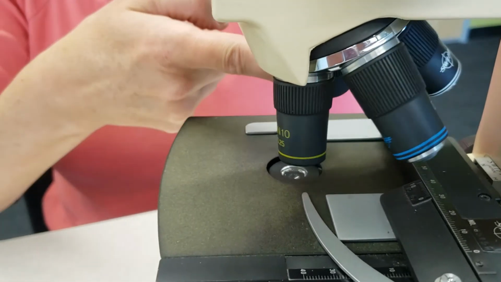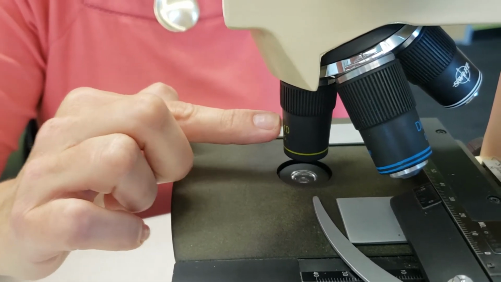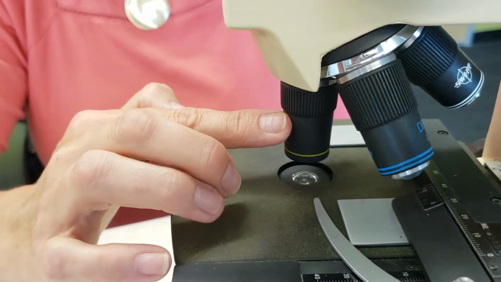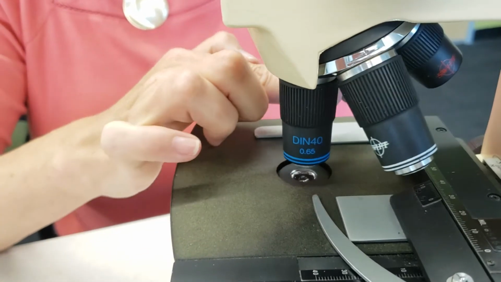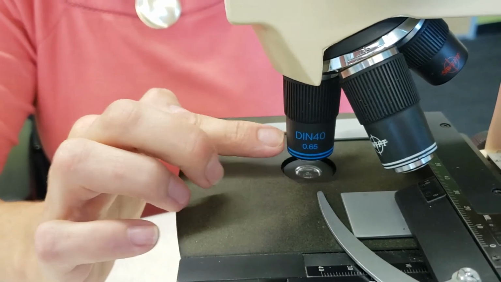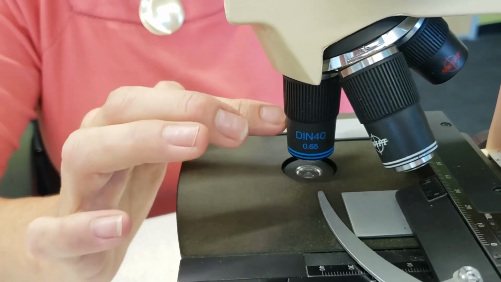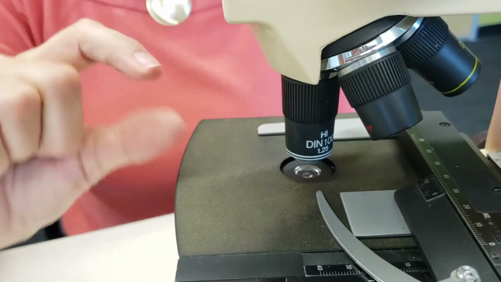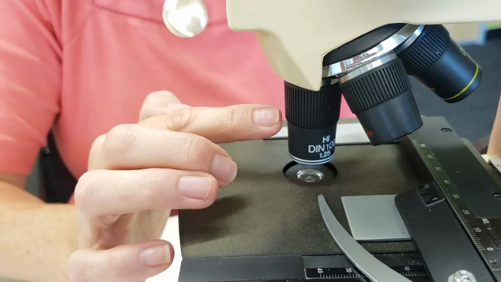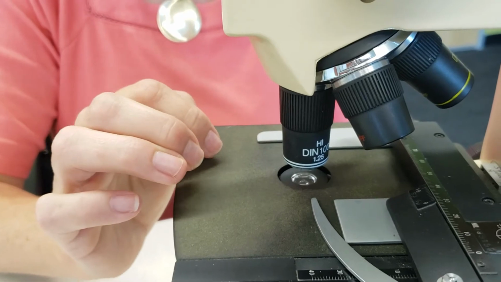Then if you flip over, you will see the next longest objective. It has yellow print. This is your low power objective, and it has a magnification of 10. You flip up. This one is the next longest. This is your high power objective. It has blue print on it, and it has a magnification of 40. You flip up, the longest objective you have is called the oil objective. It has a magnification of 100 and has white print on this one.